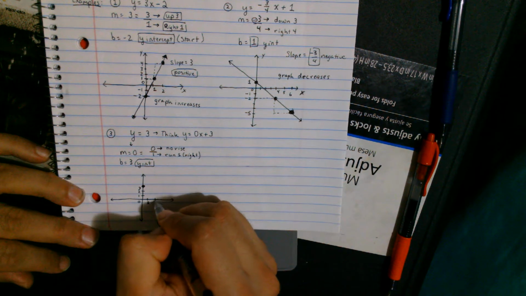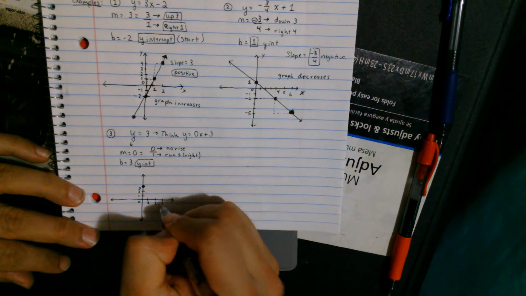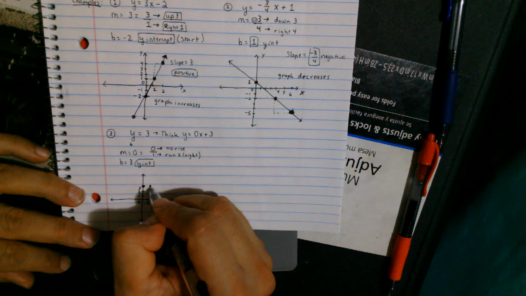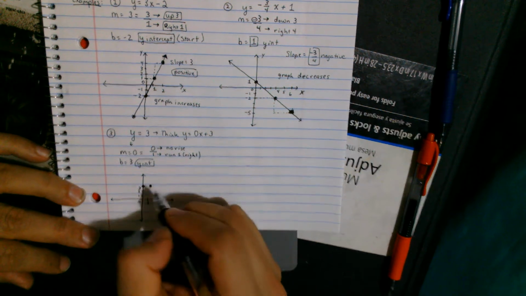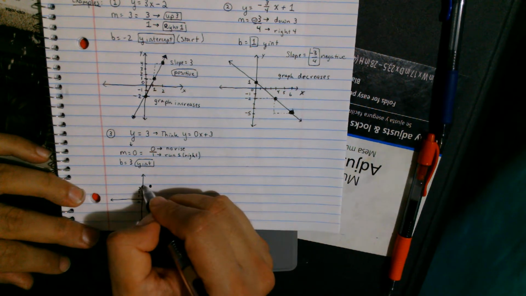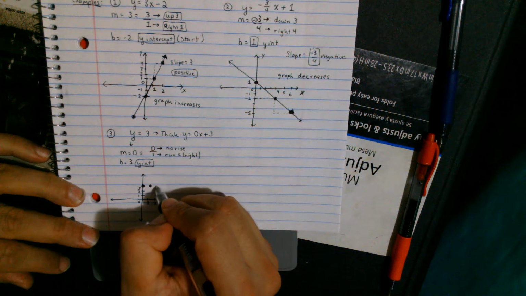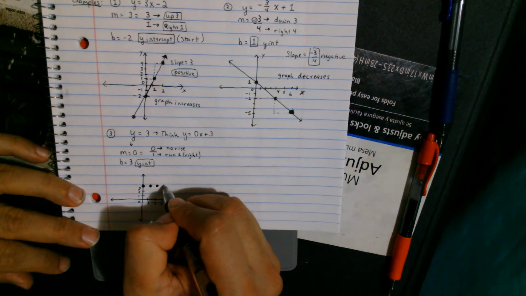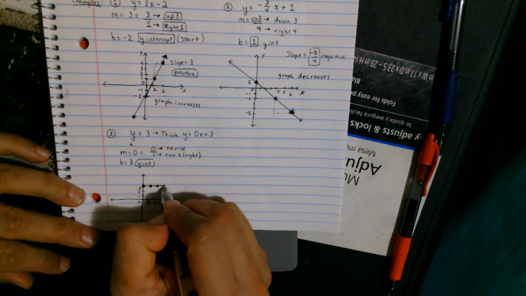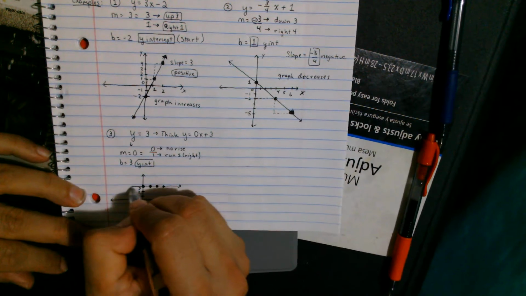Now, because you're going to run 1 to the right, it would be the same level, the same y level as the first value. So if you do this a couple of times, notice that this thing is nothing more than a horizontal line.